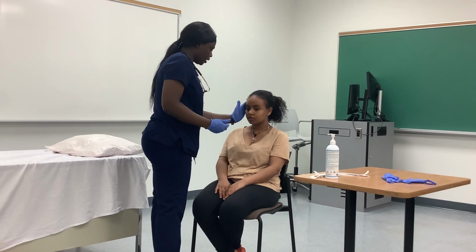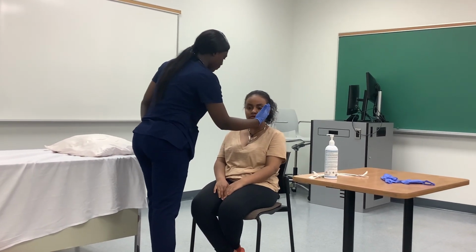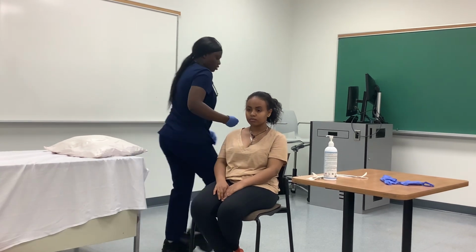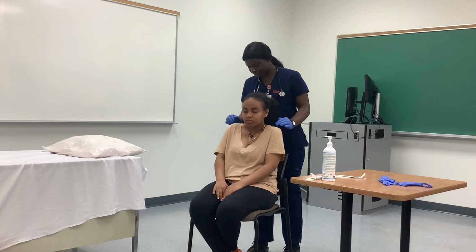Okay, now I'm gonna perform the spinal accessory nerve, which is cranial nerve 11. I want you to look where my hand is, where I apply resistance. Look on this side. I want you to shrug your shoulder while I apply resistance. Okay, so cranial nerve 11 is also intact.